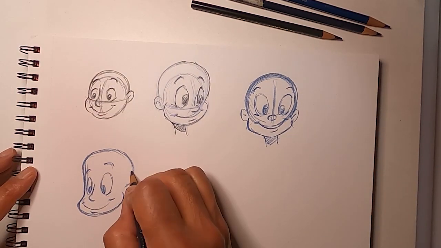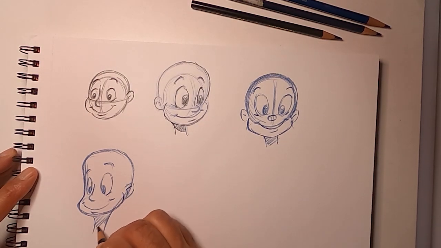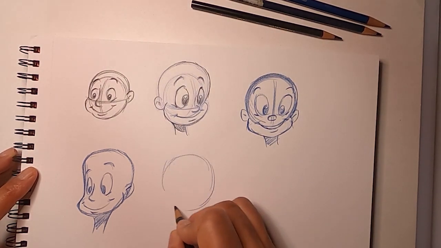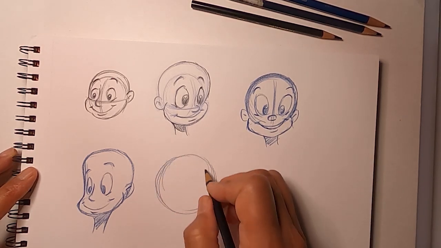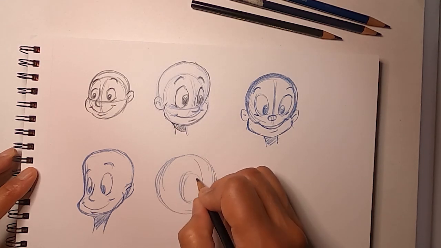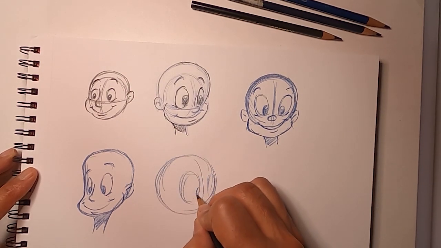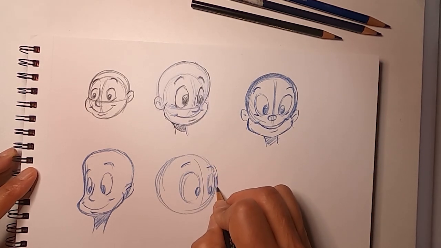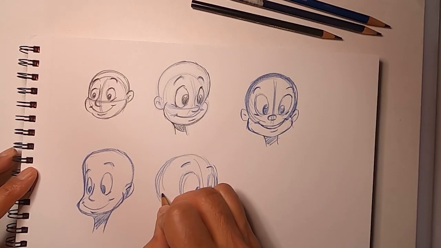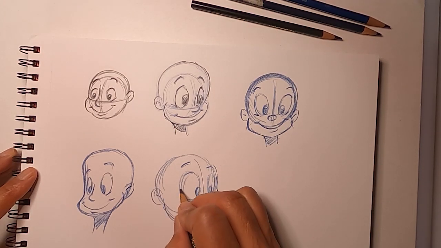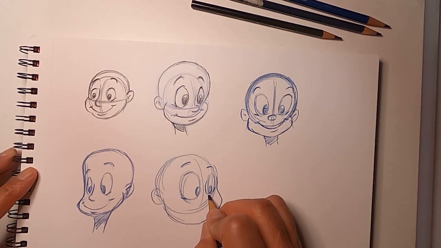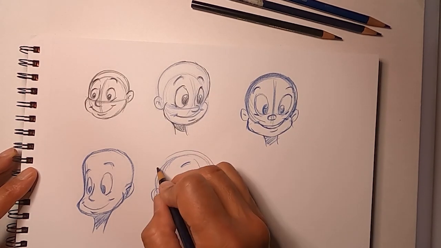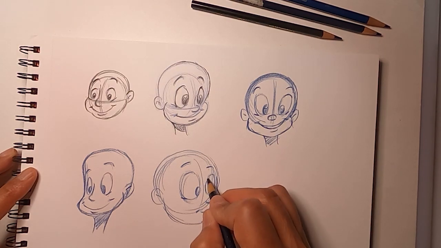And then if we wanted to do one that was a little bit simpler in design, it could look something like this.